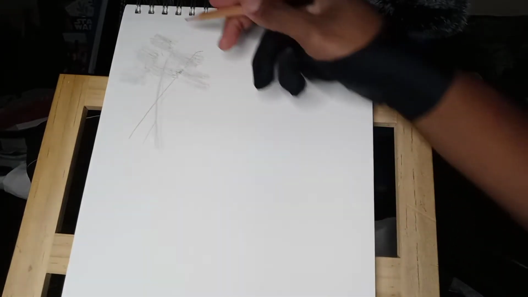Man, it's more like a dead tree, that's me. That's not even a good tree here. Oh, let me push pause for a second. Don't mind the tree. Why not draw a pine tree instead? Yeah, I should draw a pine tree instead.